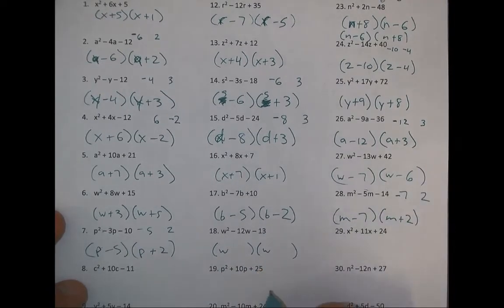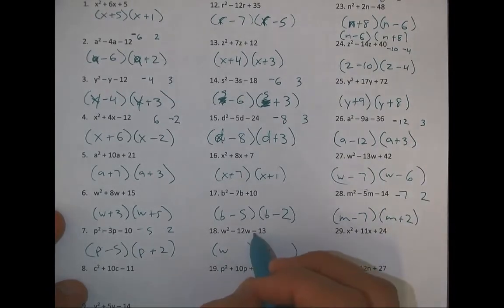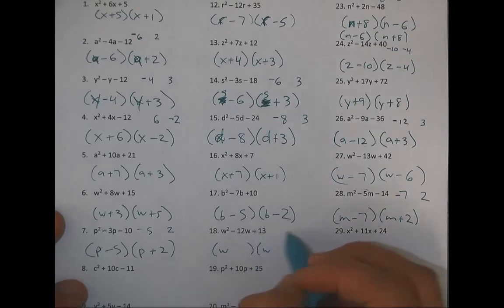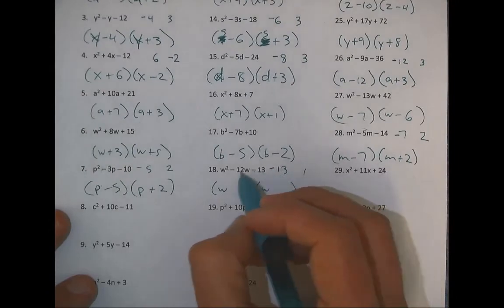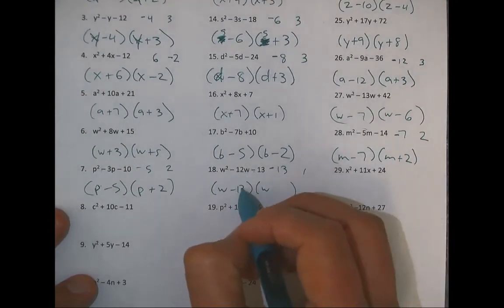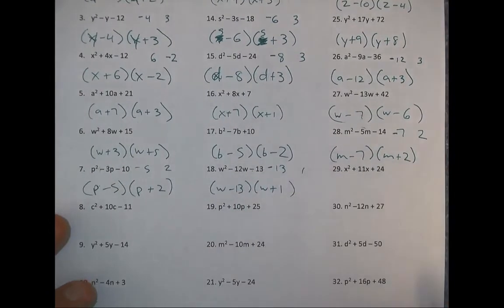13 is only going to be a 13 and a 1, right? And since it's a negative, one of them's negative, 13 and 1. And it means I'm going to have more negatives to create a negative 12. So negative 13 plus 1.